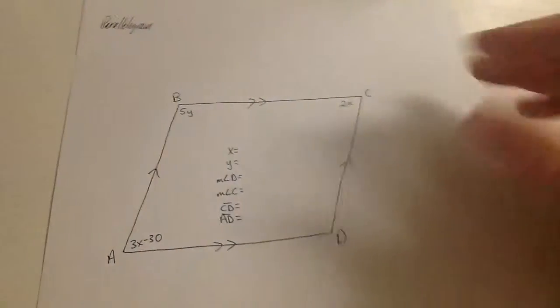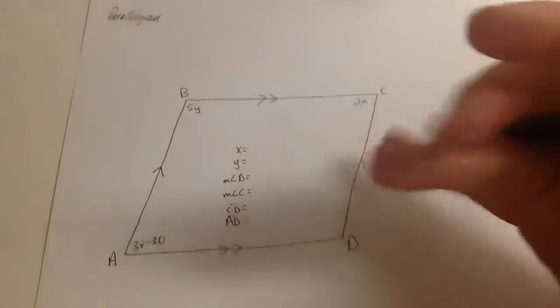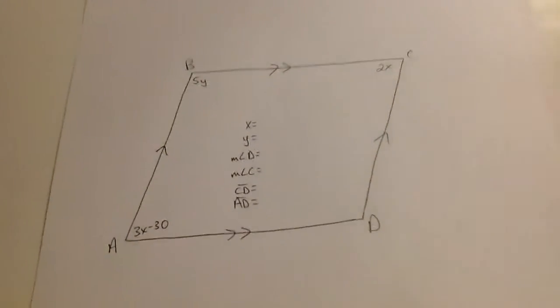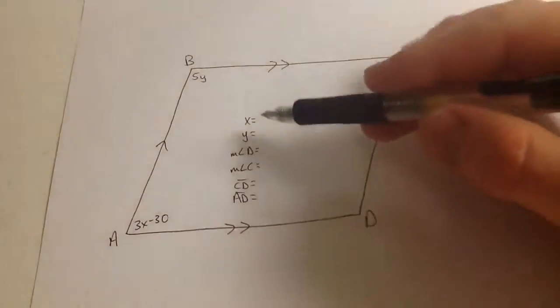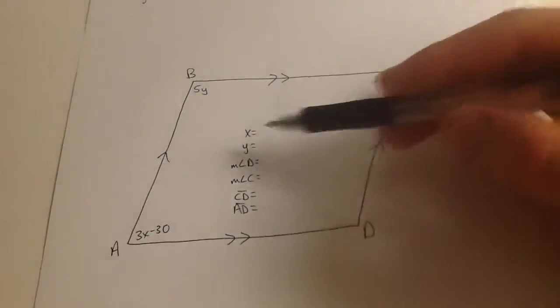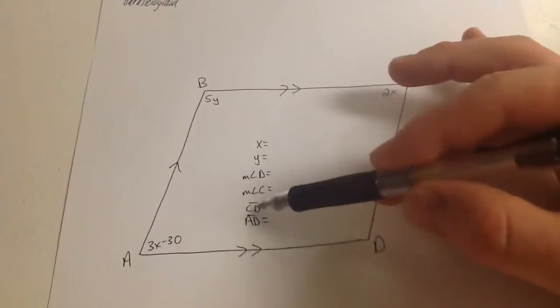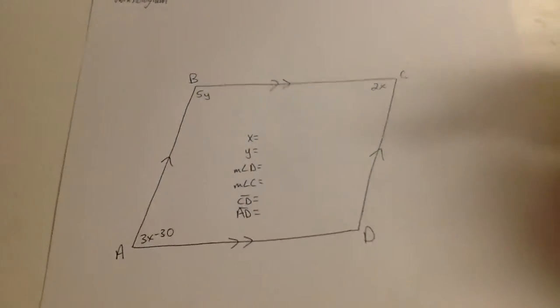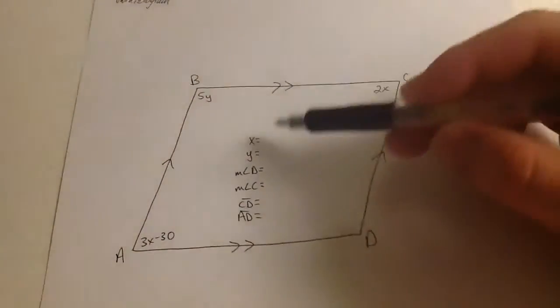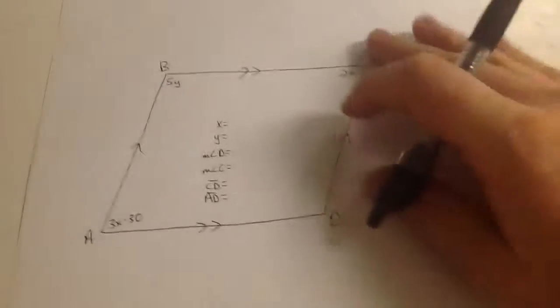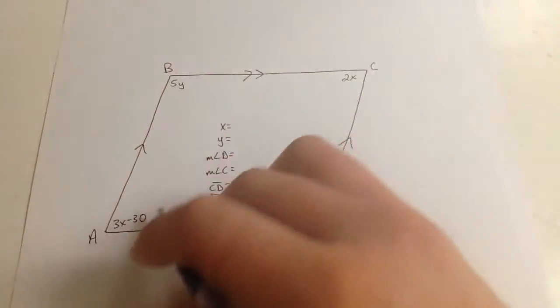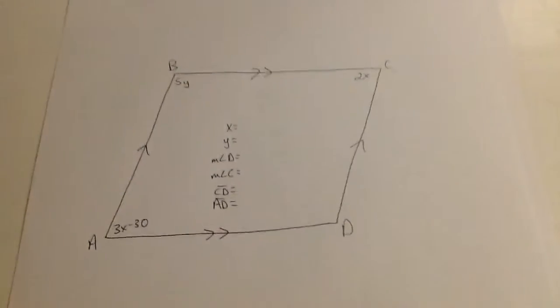The reason you'll need to know those definitions is to be able to do these problems and do these problems well. As you'll see right now, we'll do the parallelogram one first. All this stuff in the middle is the stuff I want to find. You need to solve for x, y, angle D, angle C, side CD, and side AD. So let's just start here with x. X is in here in one of the angles.